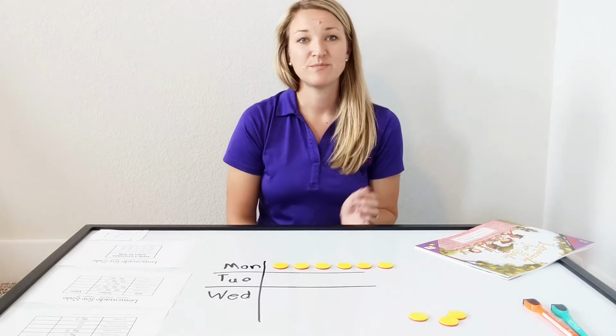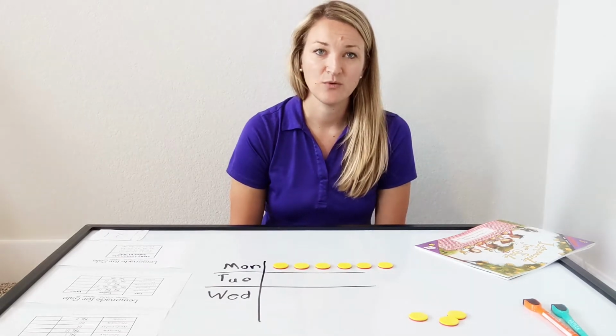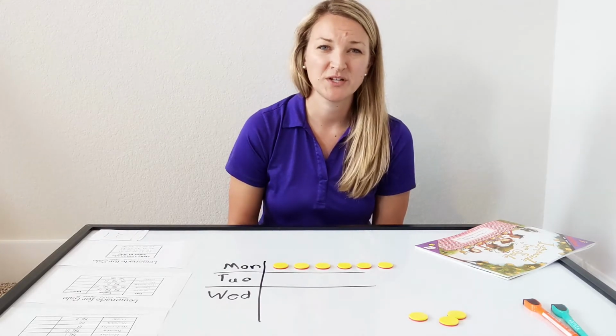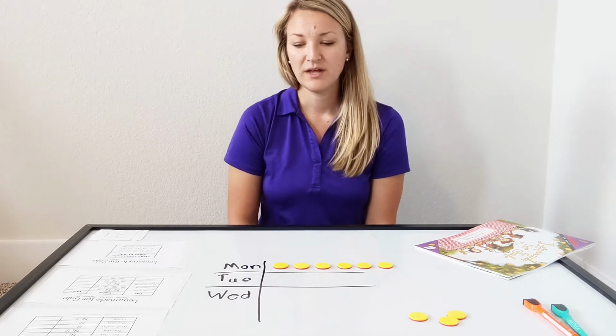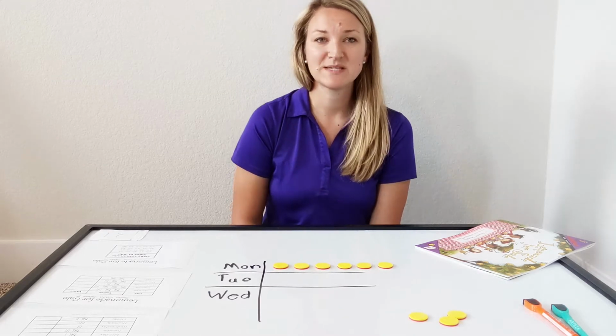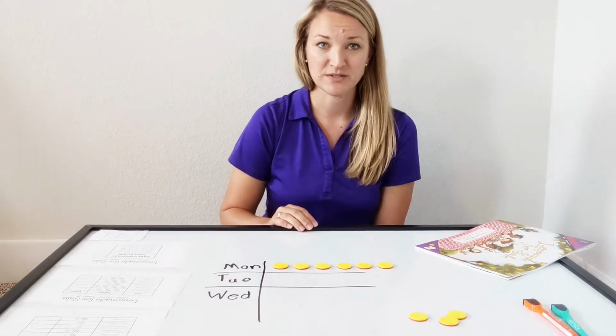Once the graph is built, you can have conversations about which day did we sell the most lemonade? Which day did we sell the least? On those 2 days, how many more did we sell on our biggest day than on our least day? Or how many cups of lemonade did we sell on Monday and Tuesday combined? We can spend some time analyzing the data and discussing it based on the graph that we built.